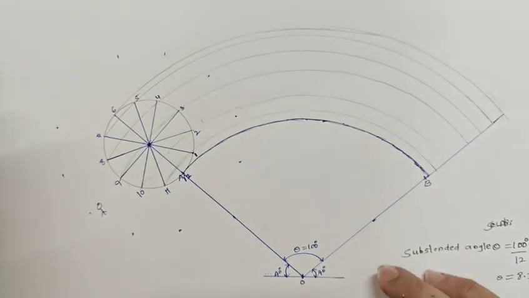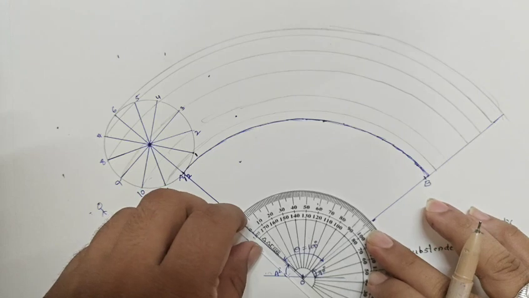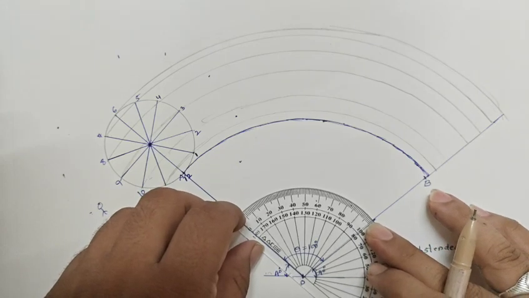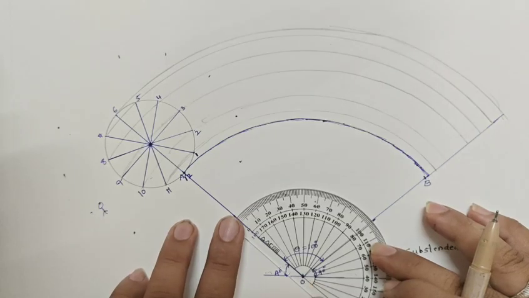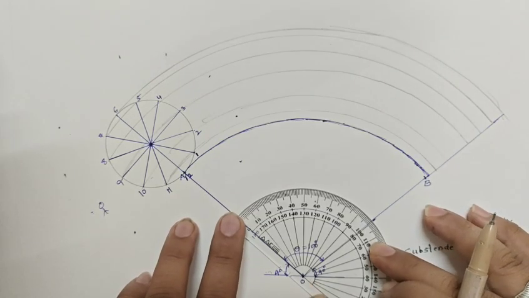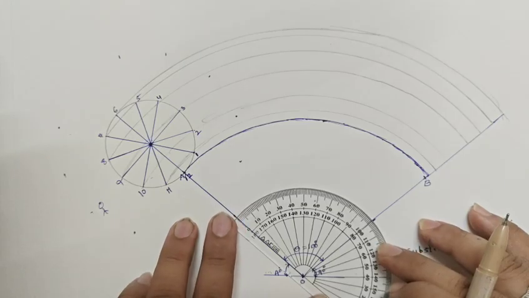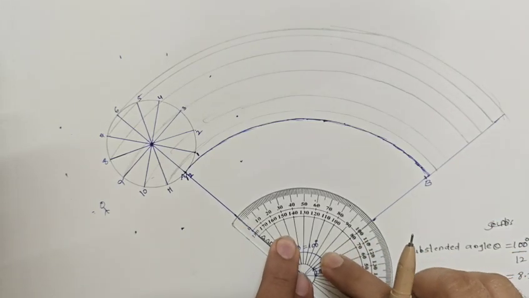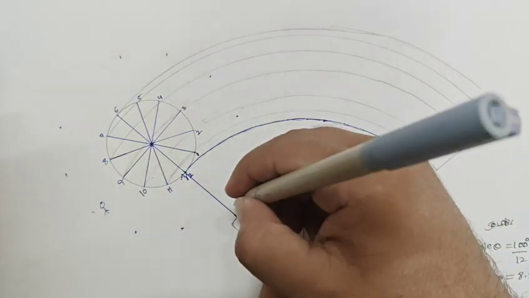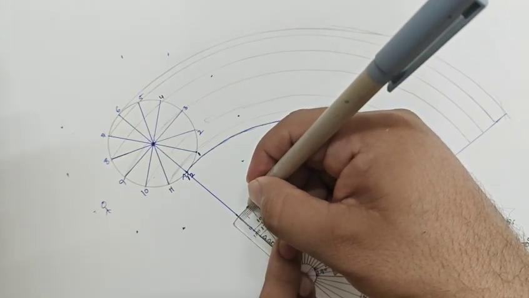Then place a compass in such a way that it should be here at the origin point. Clear? Origin point. Then you need to measure an angle. First is 8.3 degree. This is 5, 6, 7, 8.